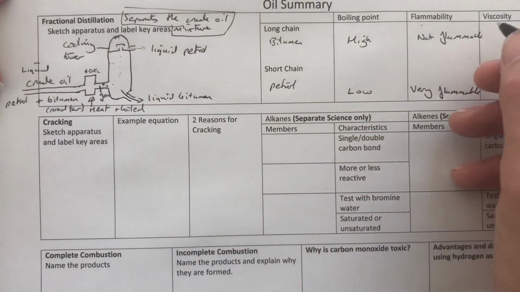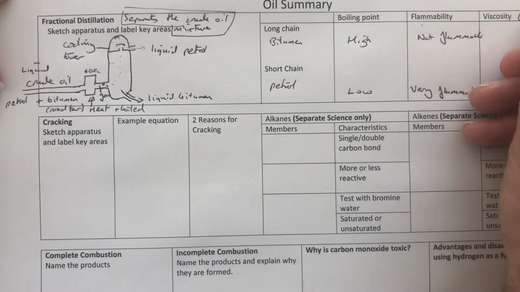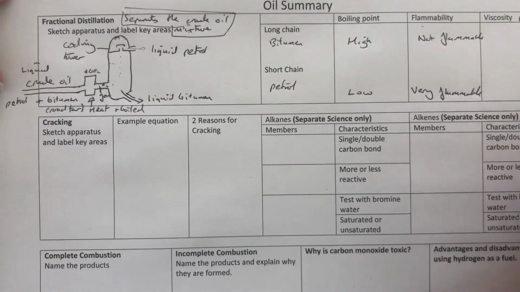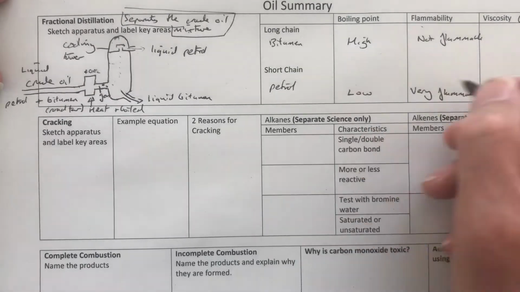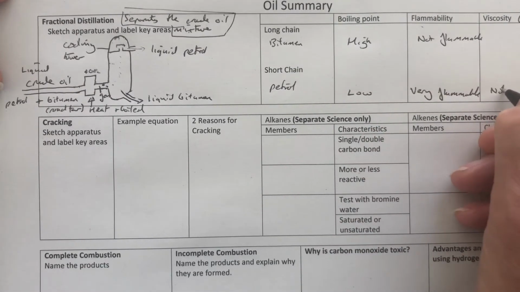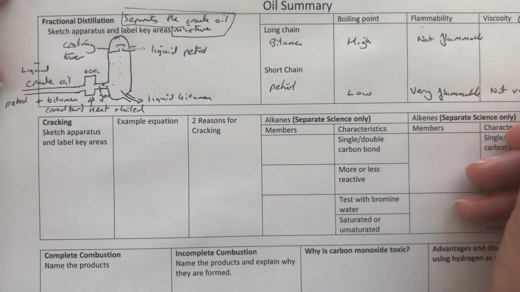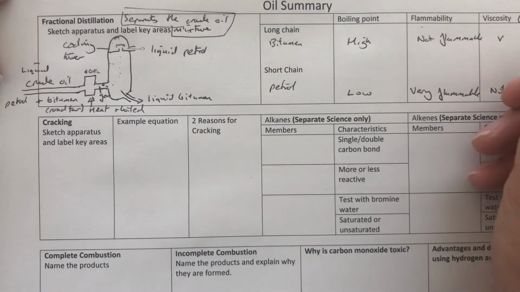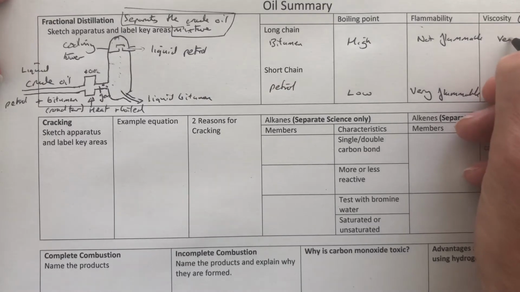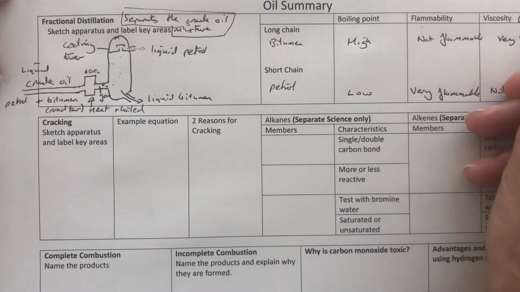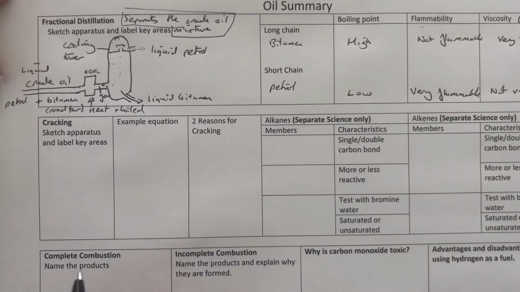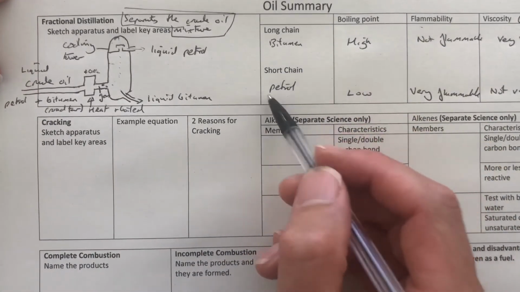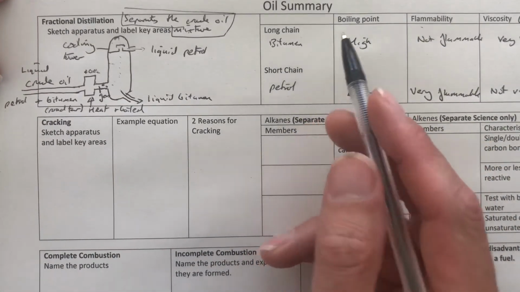Viscosity is how thick the liquid is. Well, petrol's not very viscous because it flows out of the petrol pump into the tank. Okay, so the short chain is not viscous, whereas tar is so viscous, it is a solid. Very viscous. Okay, the longer the chain, the thicker it gets. Now of those 2 fractions, petrol extremely useful, very flammable, but the longer the chain, the less useful they get.